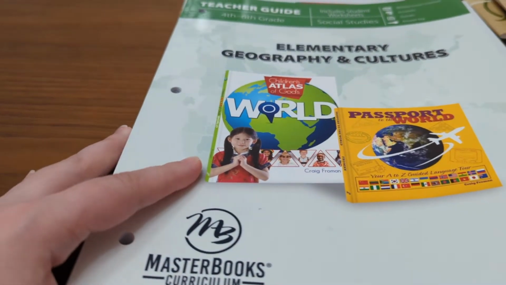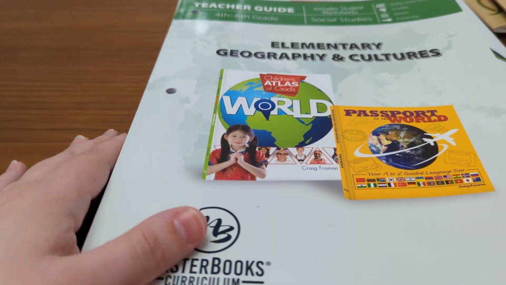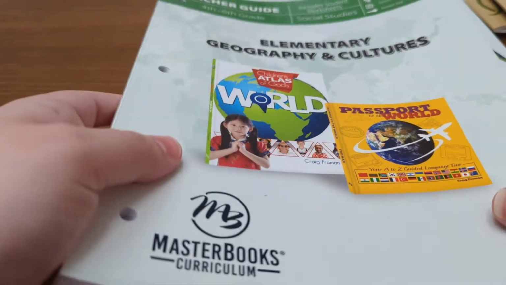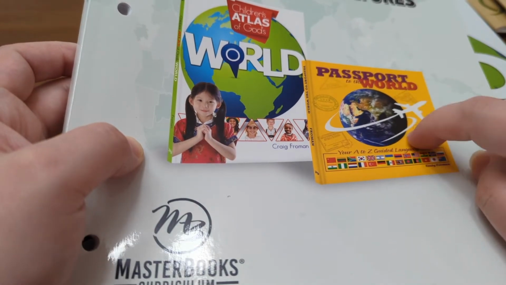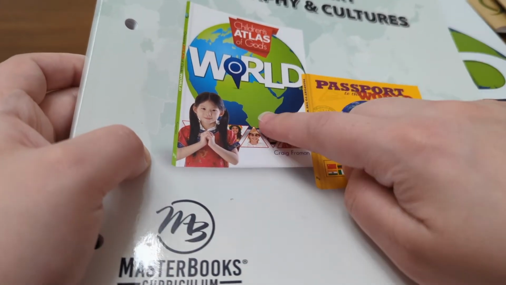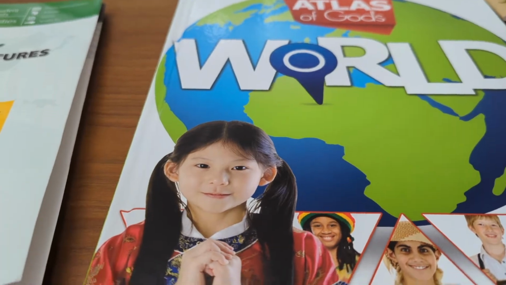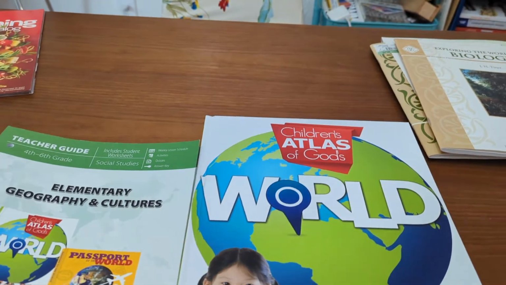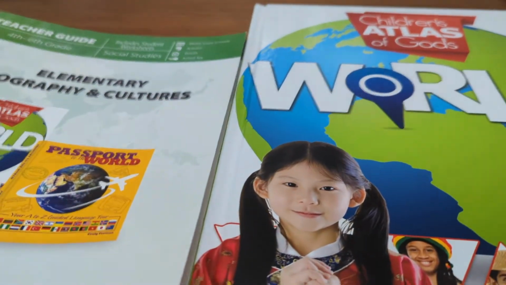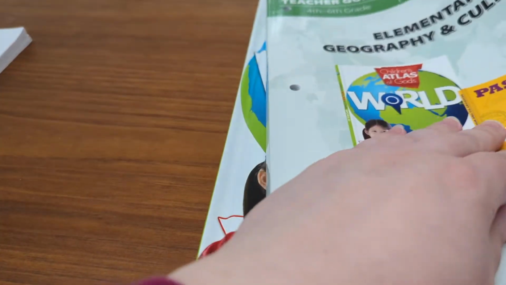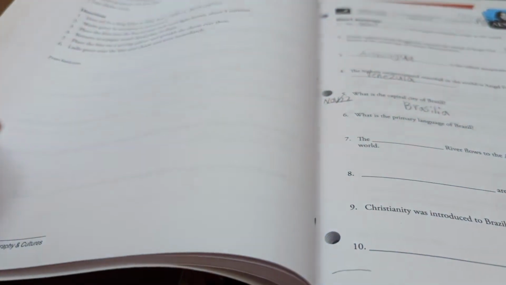So the last topic that he does for history is geography and cultures. He got done with this book already, and we already packed this one away. So right now he's in this book, which is right here, and it is big. I would have to say I like this a lot.